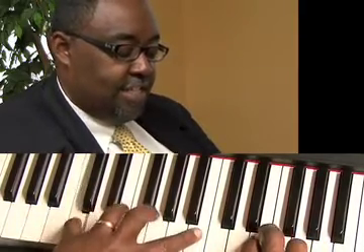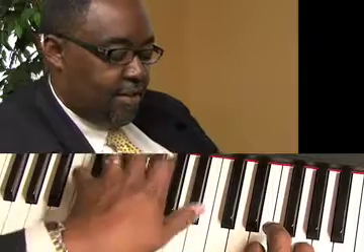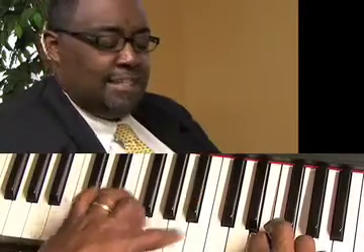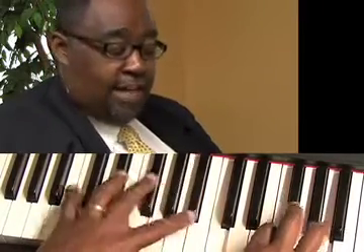You take a C chord and make it C7, and it gives you temporary motion and pointing to F as the target or the tonic.